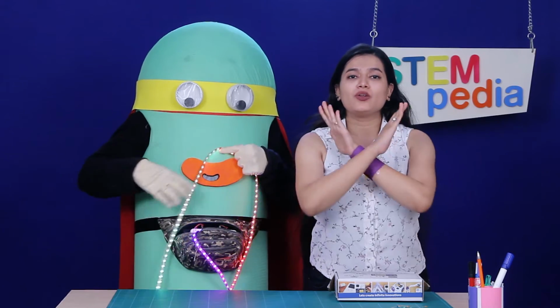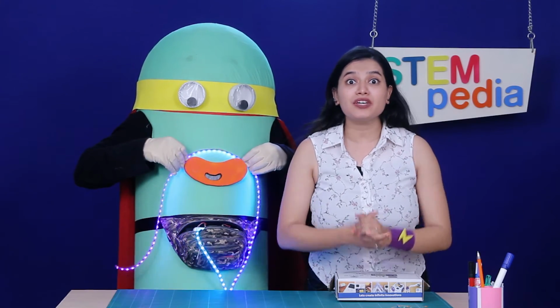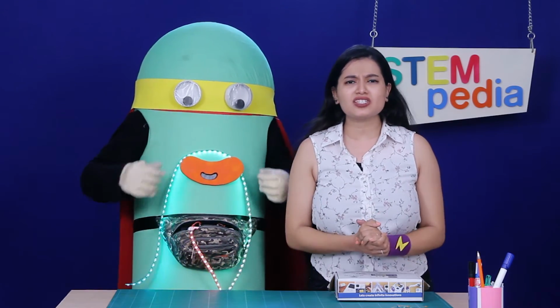LEDs are available in a wide range of colors and some even emit invisible light such as infrared. LEDs emitting infrared are very common. They are used in remote controls for ACs, TVs, etc.